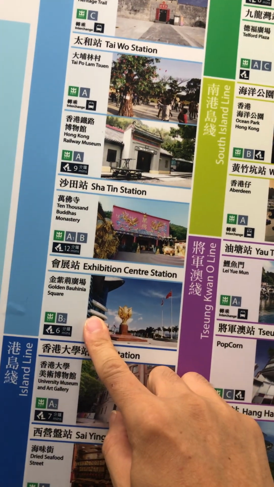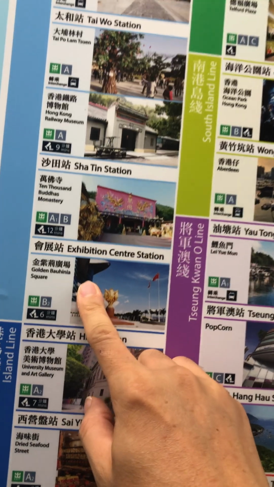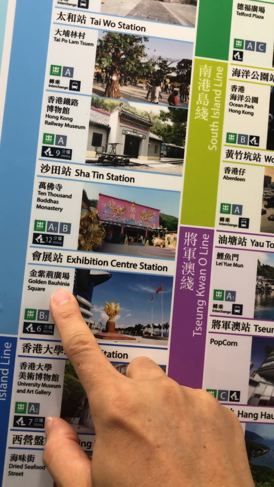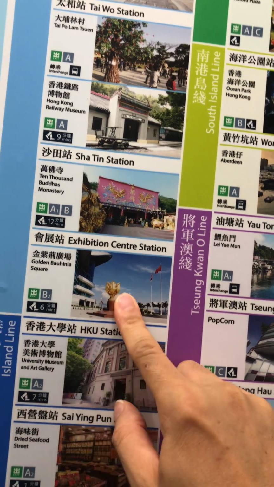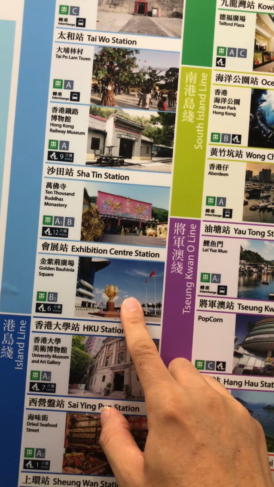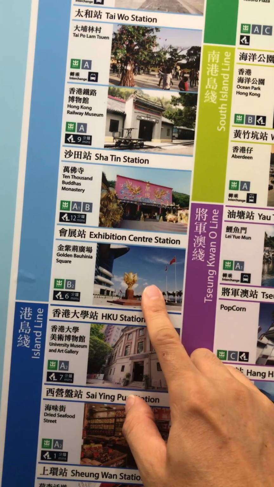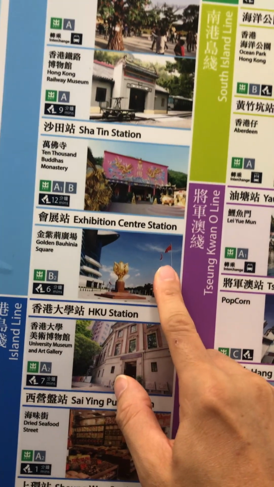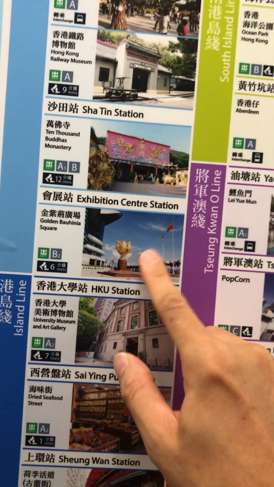And this one also you can find that this is from Wan Chai Station called Golden Bauhinia Square. And every year, we have the policemen and the choir teams. They go to, how to say, raise up the China flag here to celebrate.